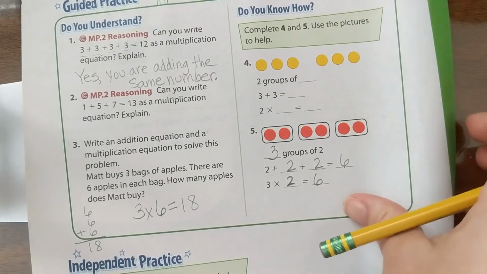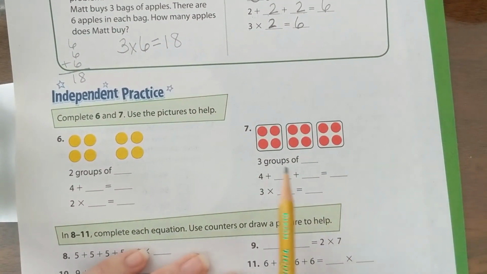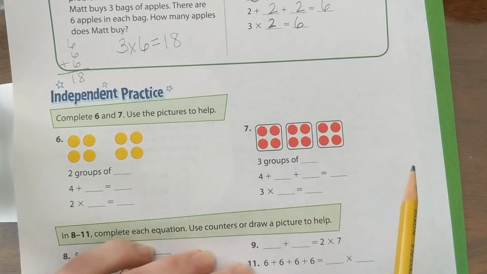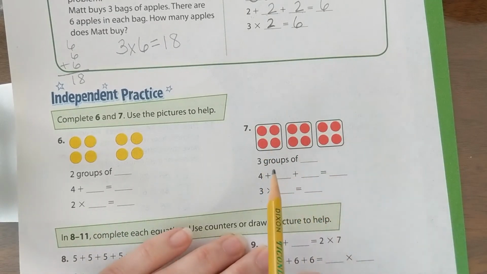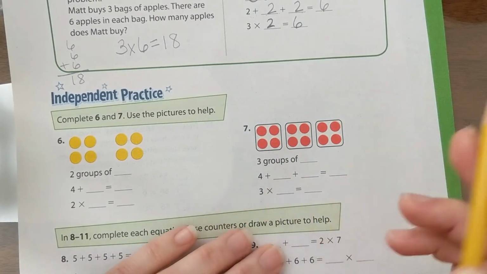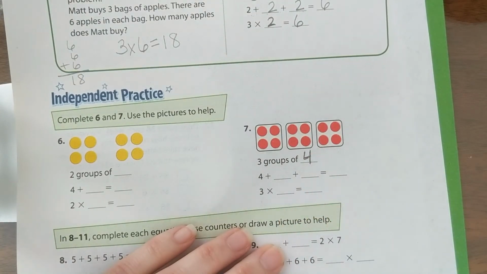Okay? All right, number 7. I see 3 groups of, now I'm not telling how many groups there are, I need to say how many are inside each group. So let's look at each group. How many is in each group? I see that there are 4 in each group. There are 3 groups of 4.